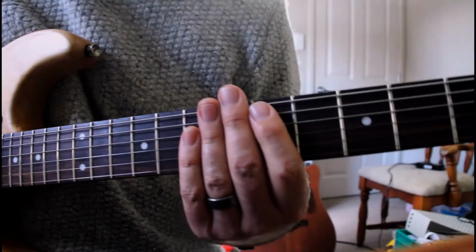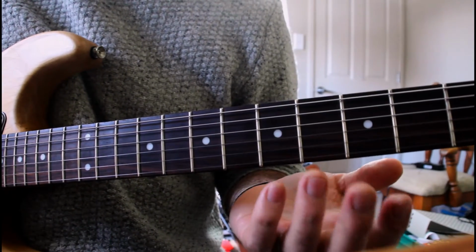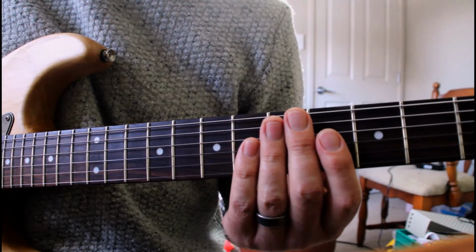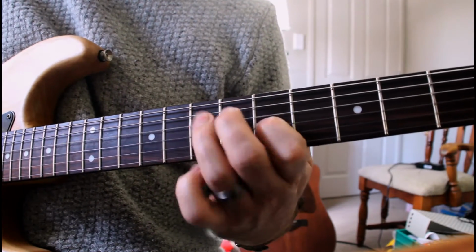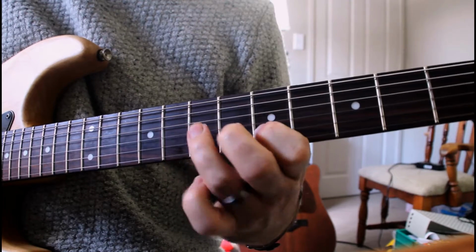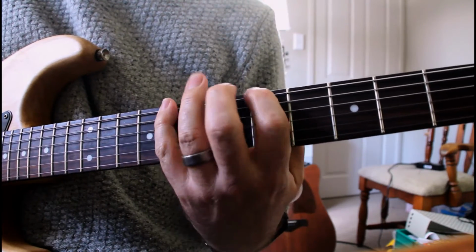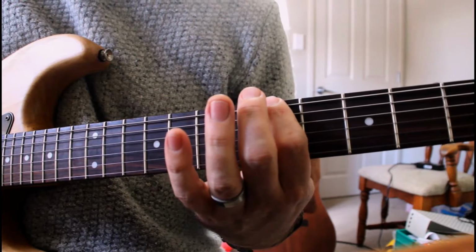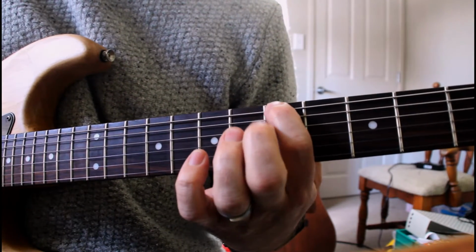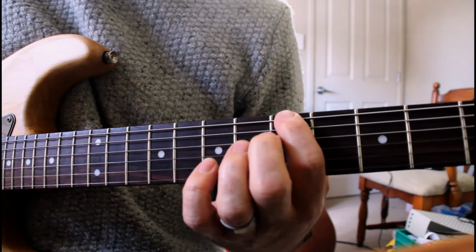The first thing I learnt about soloing, and what I think a lot of people learn, is the first position in the minor pentatonic, with the root note on the 5th fret there being the A note.